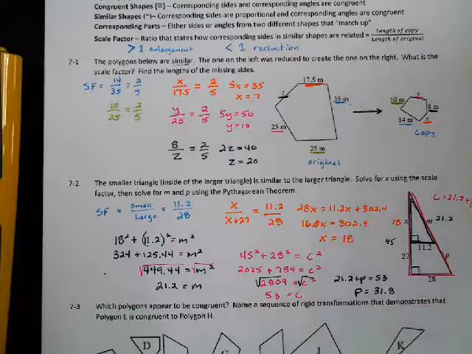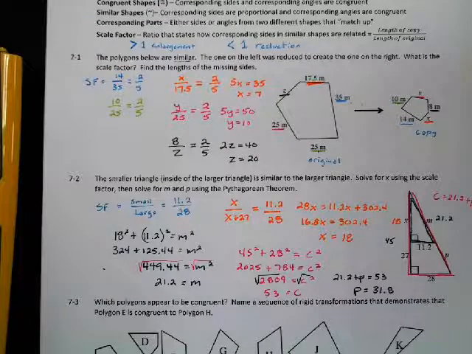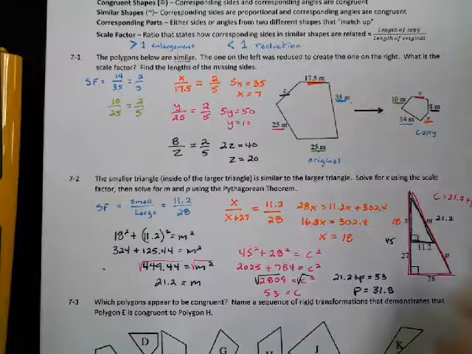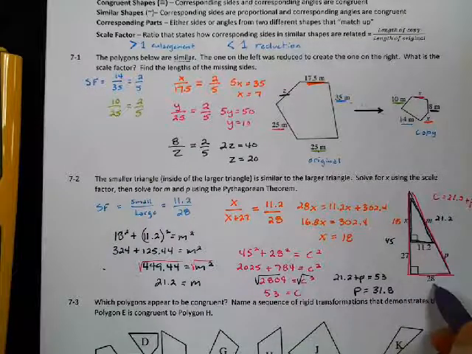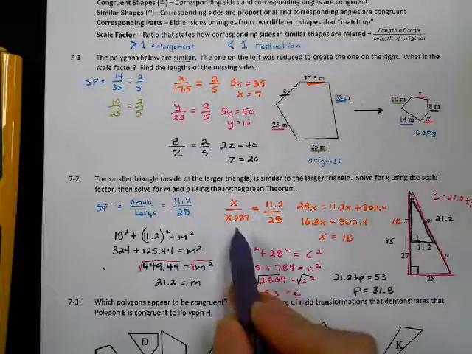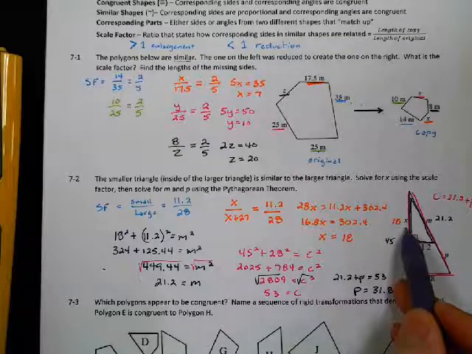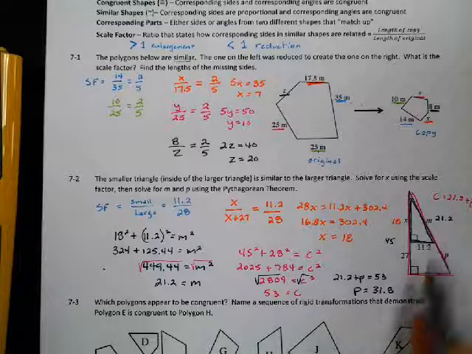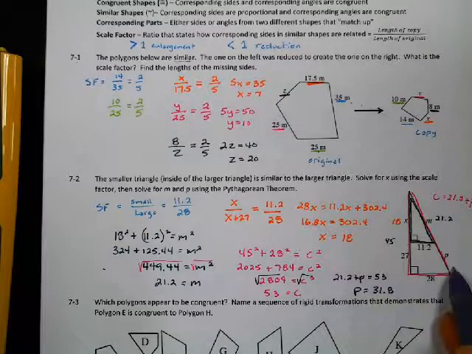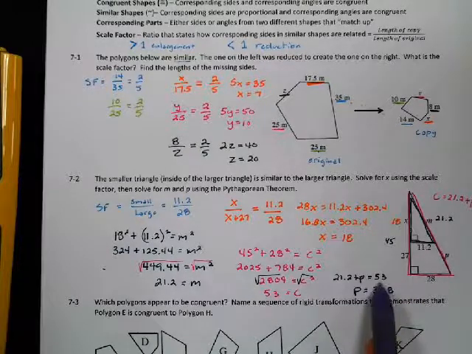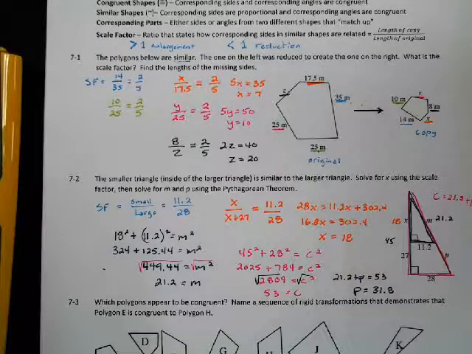So we used the proportion of 11.2 over 28 to solve for x. And then we used the Pythagorean theorem to find m. And then we used the Pythagorean theorem to find this whole side. And then we just did 53 minus 21.2 to find p. All right, that was pretty meaty. That was good stuff.